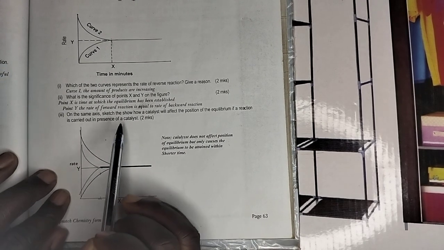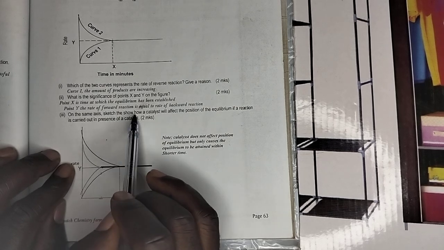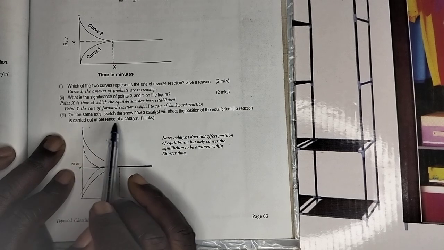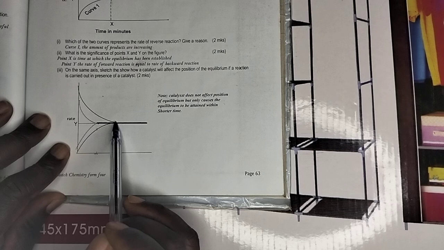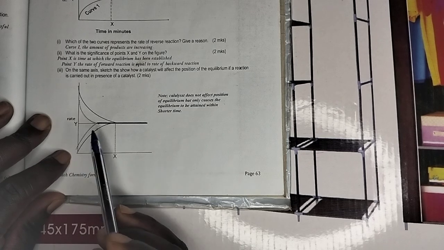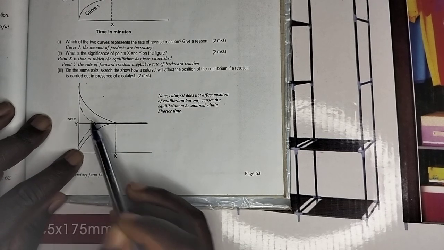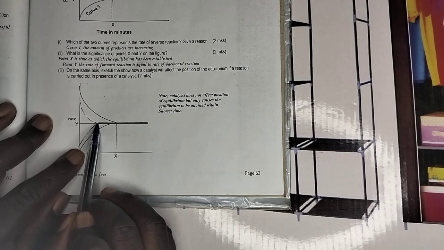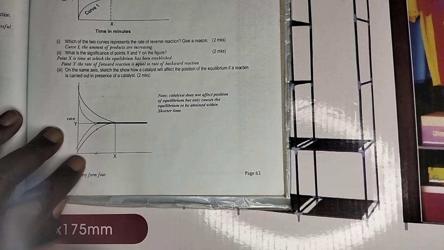On the same axis, sketch how the catalyst will affect the reaction if the reaction is carried out in the presence of a catalyst. So in the presence of a catalyst, this is what you can see here. Curve 2 will appear like this. Curve 1 will appear like this. And then the point where the forward reaction and the backward reaction rates are the same will appear here. Then X of course becomes there.